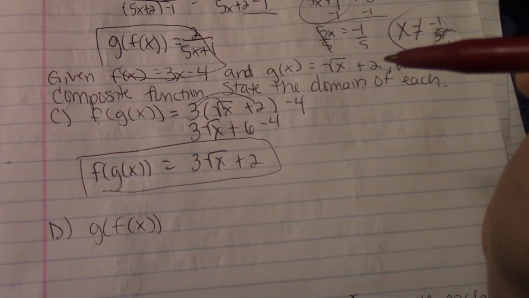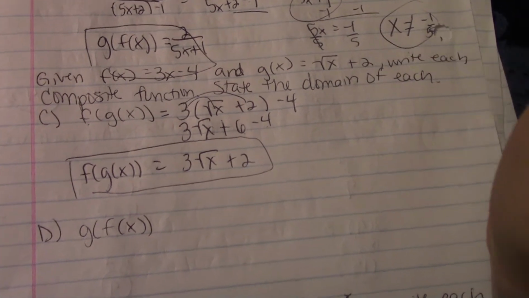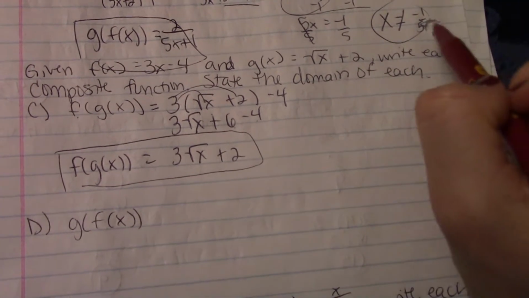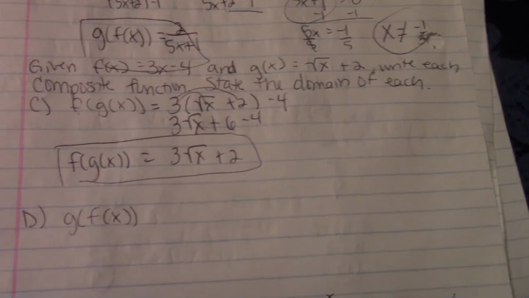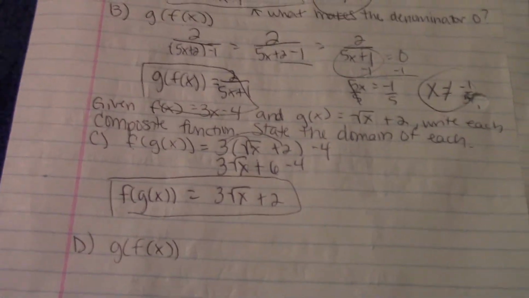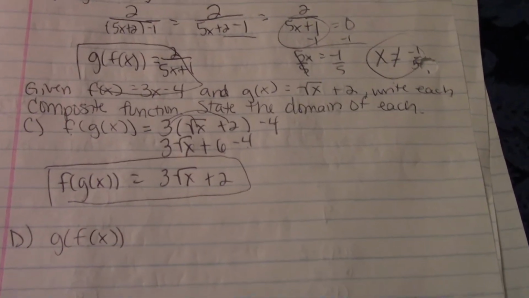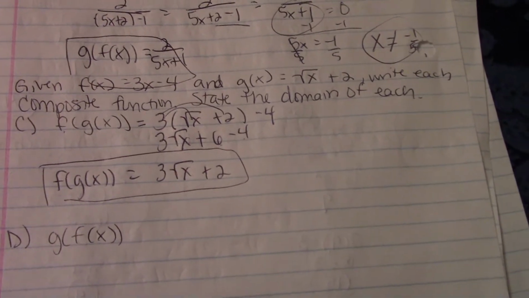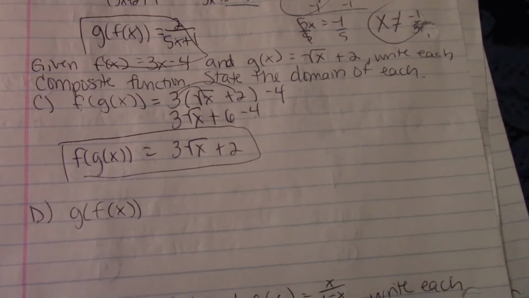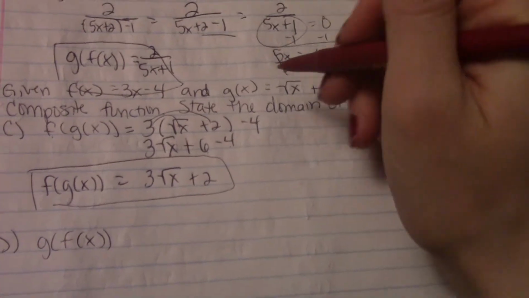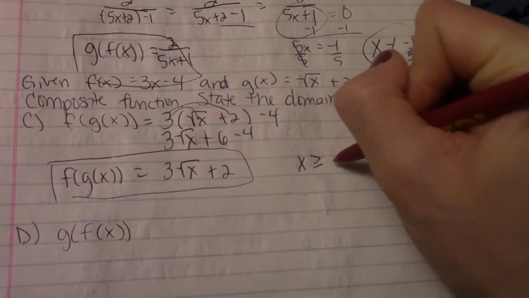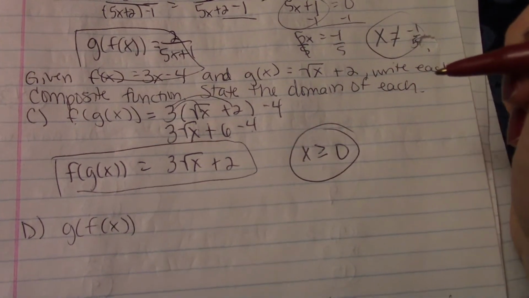Now, since there is no bottom, we don't have to do it like we did the ones above it. However, we have to think. Normally, if that just said 3x plus 2, we could do any number. But this is the square root of x, and square roots cannot be negative. So we have to know that x has to be greater than or equal to 0.